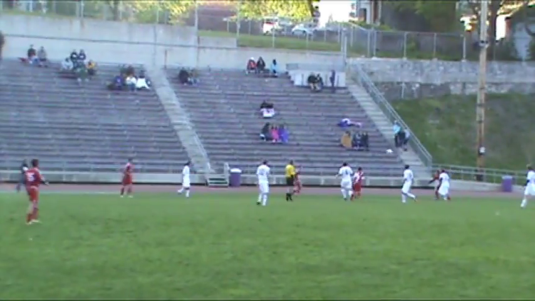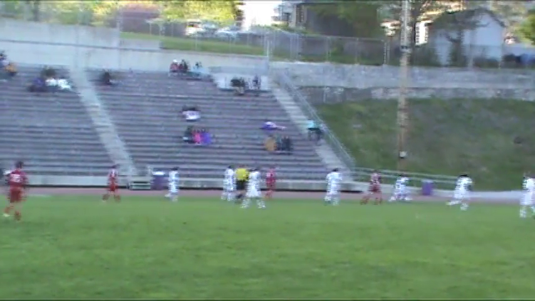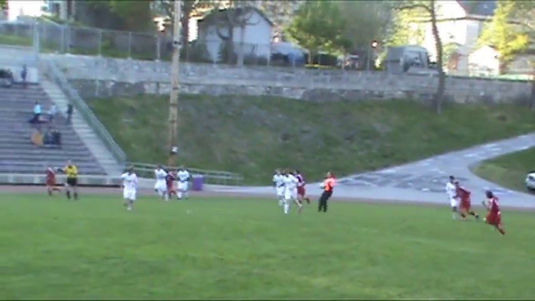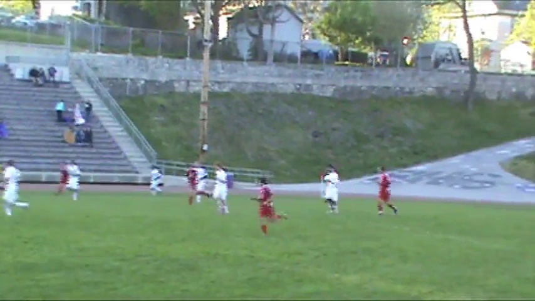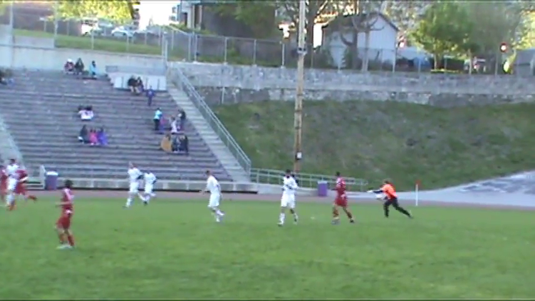This next one I put in because this is something that hurt us throughout the year. This is Miguel on the corner, and then he's trying to service into the 18. Especially against Burlington, their keeper is not afraid to come off the line, and he will gobble those up, so we need to be careful with the way that we service.